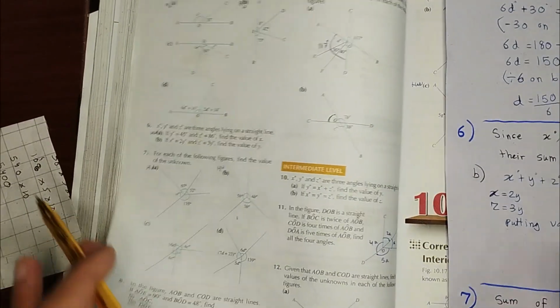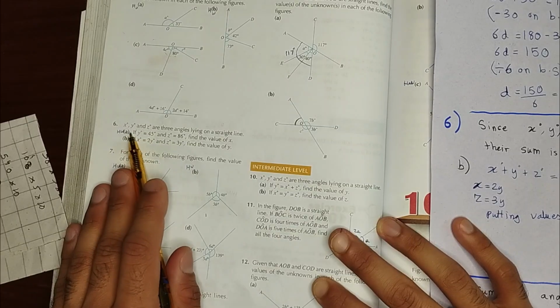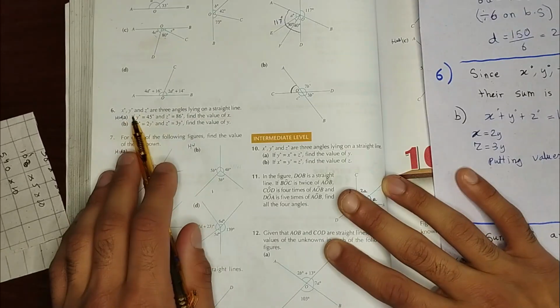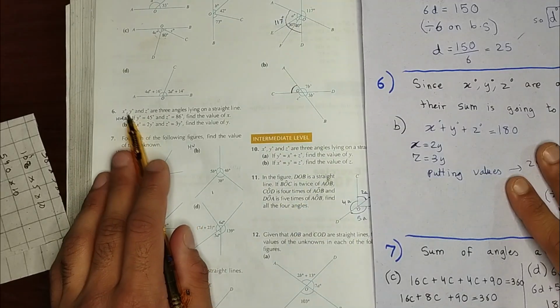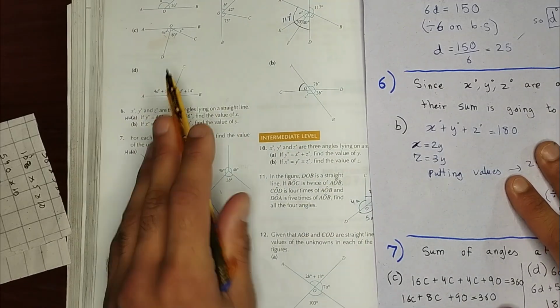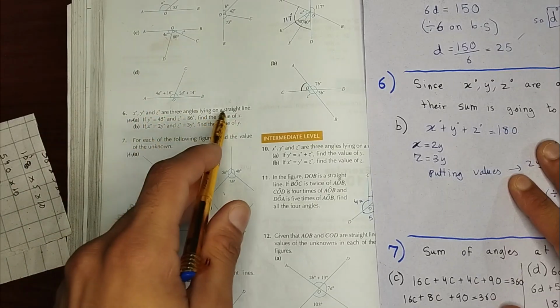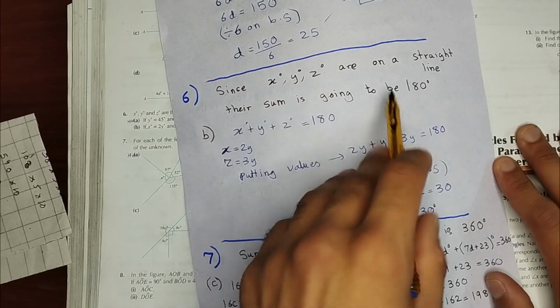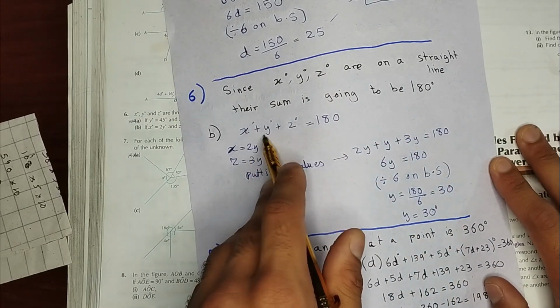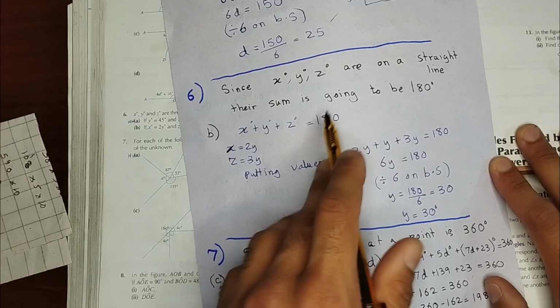Question number 6. Part A is your homework. I'm going to do part B for you. Part A is also very simple, I'll just tell you what to do. Since we know that A, X, Y, Z are on a straight line, the question tells us that X, Y, Z are on a straight line, and that means their sum is going to be equal to 180. In other words, X plus Y plus Z is going to be equal to 180.